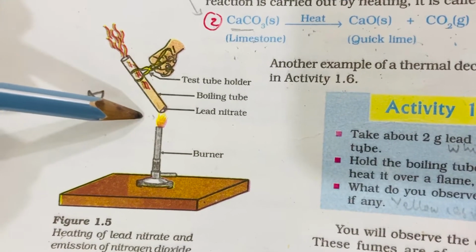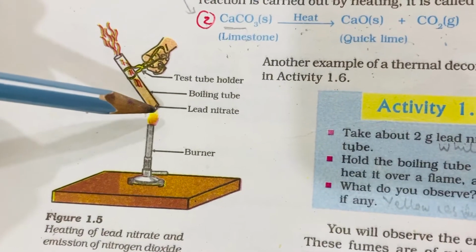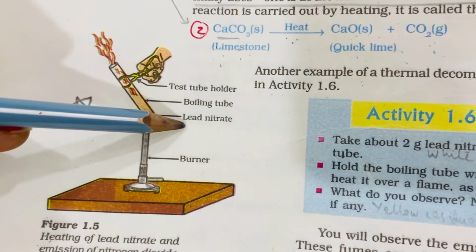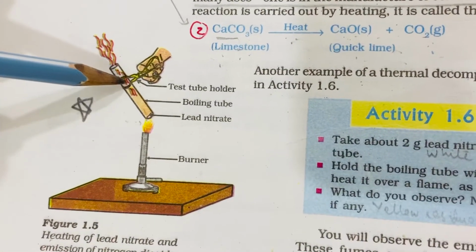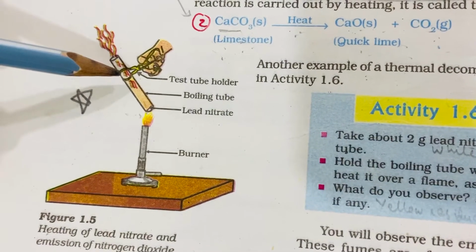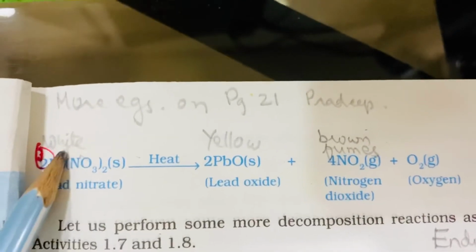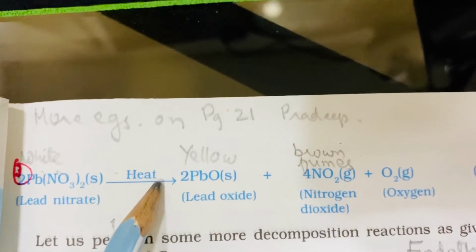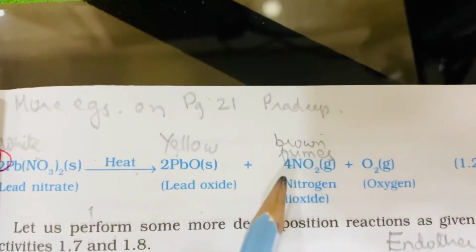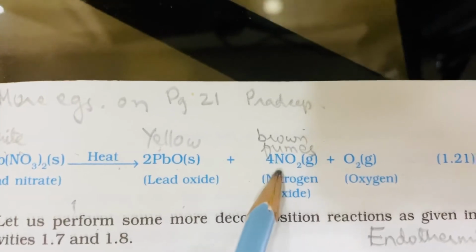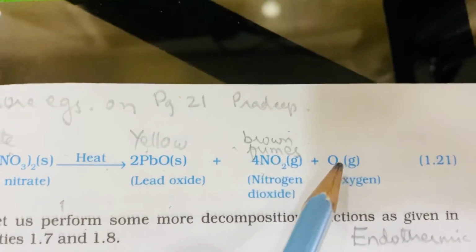This is a very important reaction because various color changes take place. Lead nitrate is white in color. When heated, it becomes yellow powder and some brown fumes come out. What is the reaction? Lead nitrate, which is white in color, when heated becomes lead oxide, which is yellow in color, plus brown fumes. These fumes are due to NO2 gas, which is brown, plus oxygen.